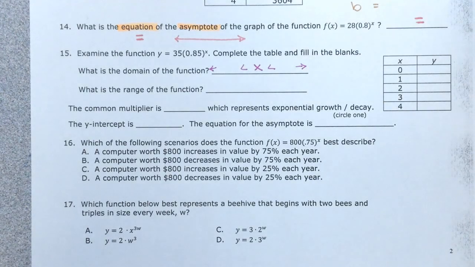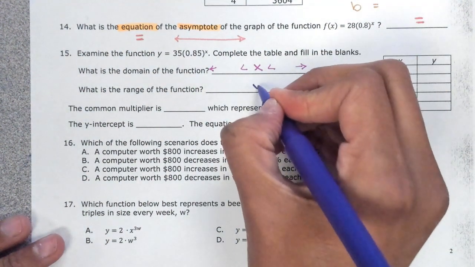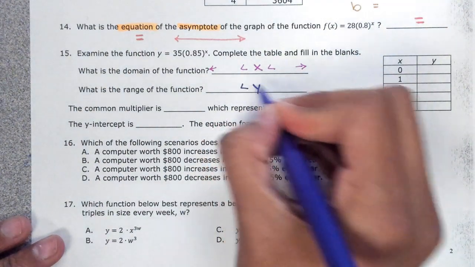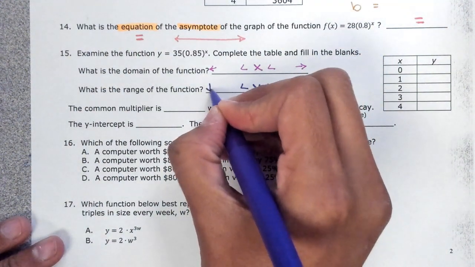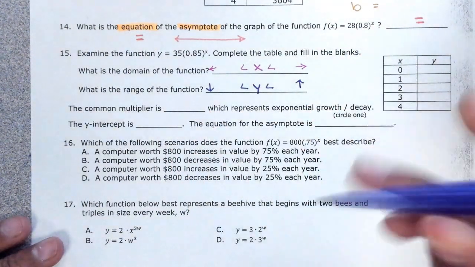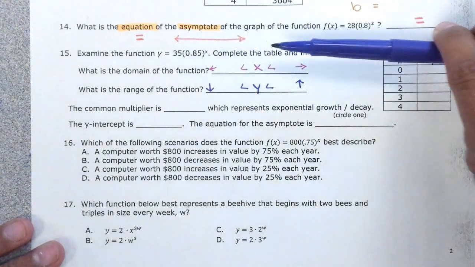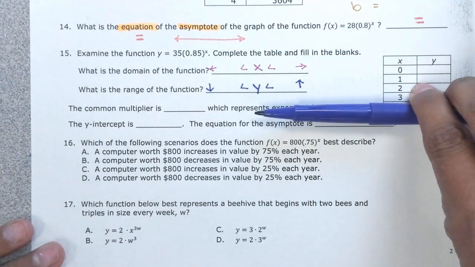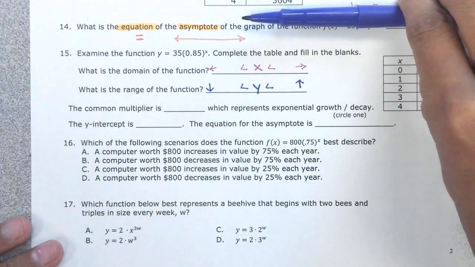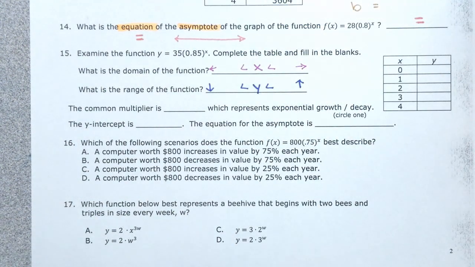Okay. Next part is your range. So range is y in the middle, two inequality signs on the side. Range is bottom to top. So take your pencil. Once you've got this graph on Desmos, where's the bottom? Where does it stop? And where is the top? Where does it stop? Okay, and if it doesn't stop, it's an infinity sign.